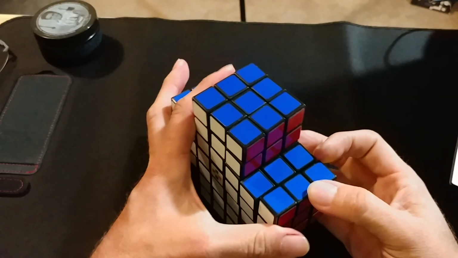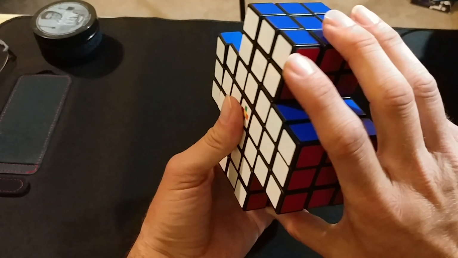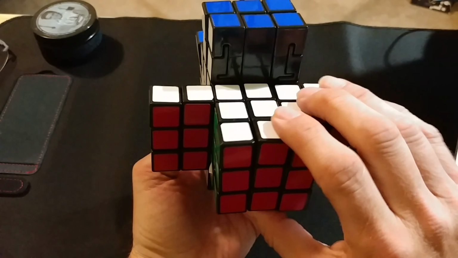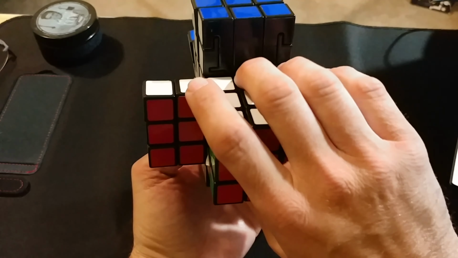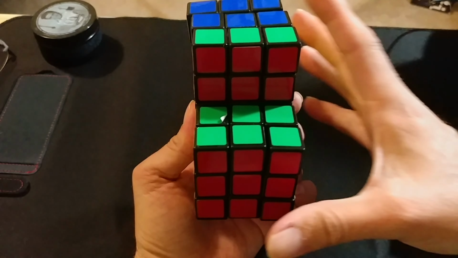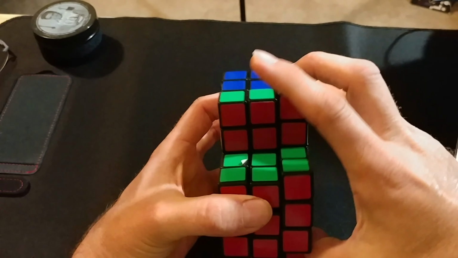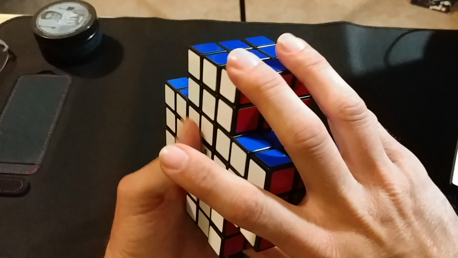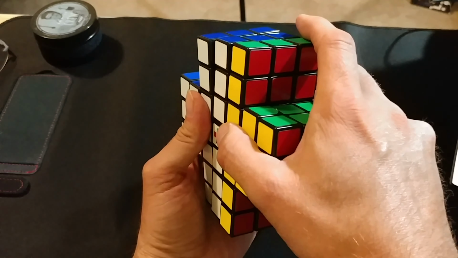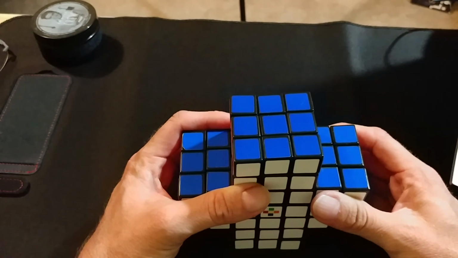Now, when I say F2, let's be clear here. This would be F1, or just an F. So when I say F2, I mean all the way around. When I say R2, it's 1, 2. So don't just do an F move and keep it like that. You want to complete that F move all the way around. So it's F2.